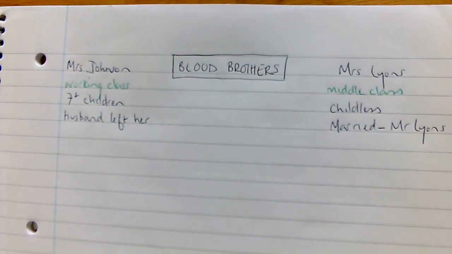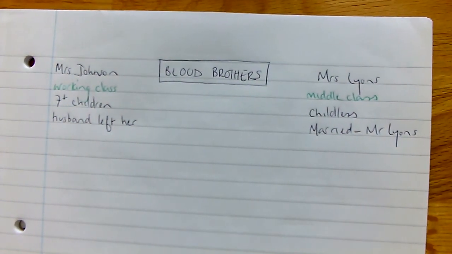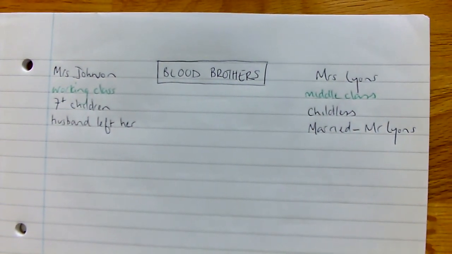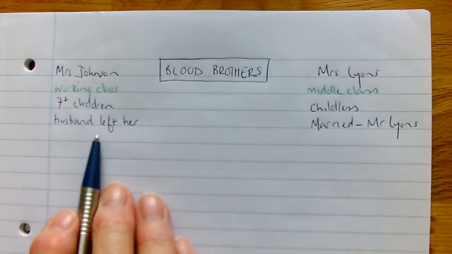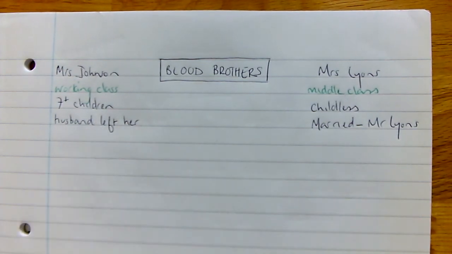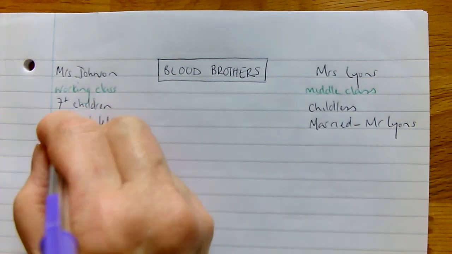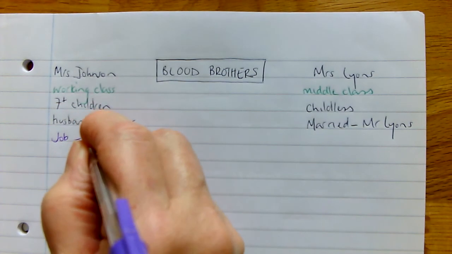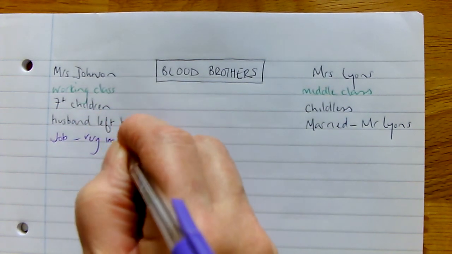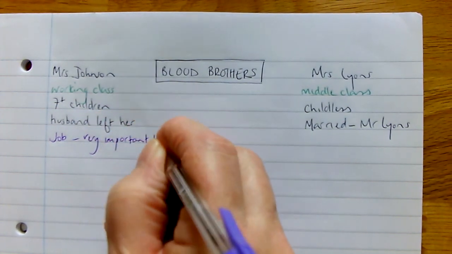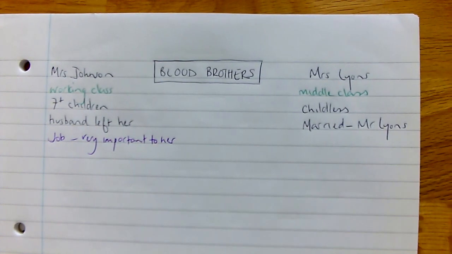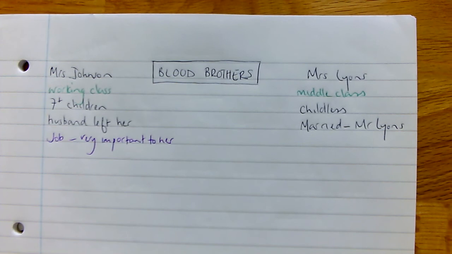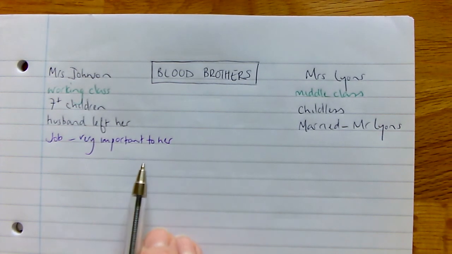Okay. So what is it that we need to be thinking about with the opening parts of this? It's this situation. Her husband has left her, so therefore Mrs. Johnson is really very reliant on having her job. So her cleaning job is very important to her. That's her only source of income. And although there might have been benefits at the time, they weren't as good or as helpful as perhaps benefits are now. So the job was very important to her.